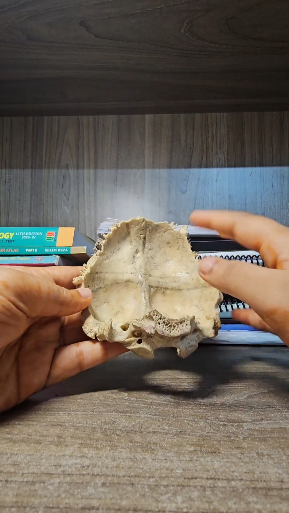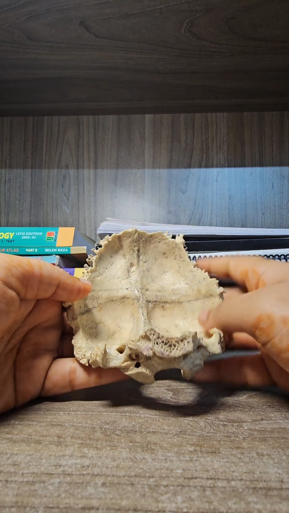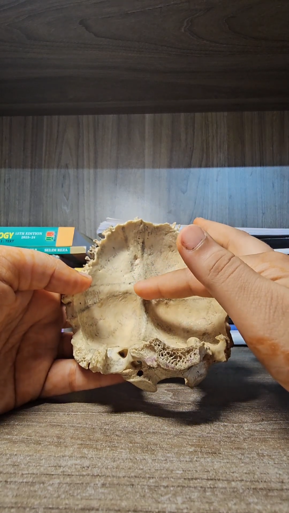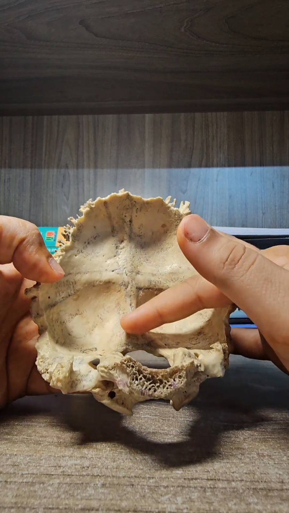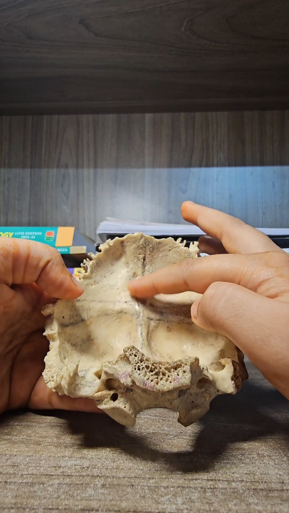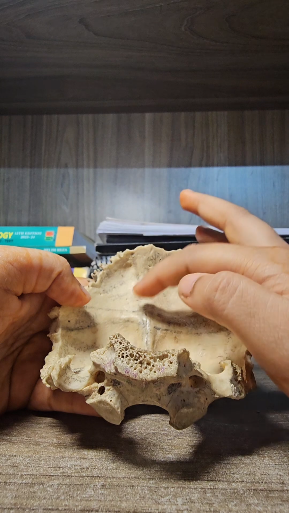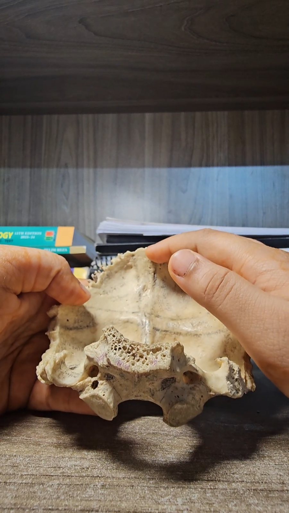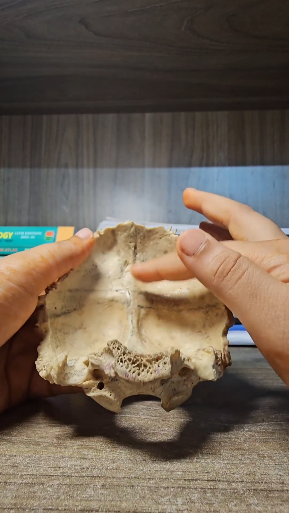Now the internal surface. The internal surface has the internal occipital protuberance, and this is called the internal occipital crest. This is the sagittal sulcus, and this is the sagittal sinus, and at the lip of the sagittal sinus the falx cerebri is attached.